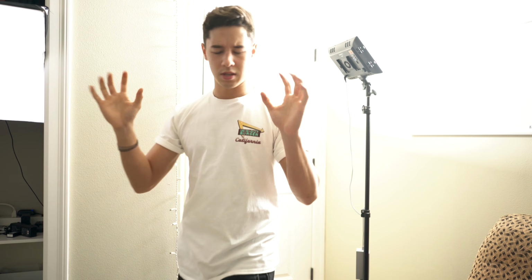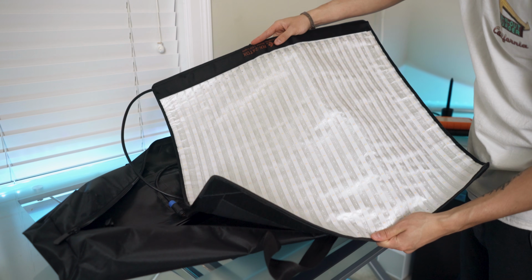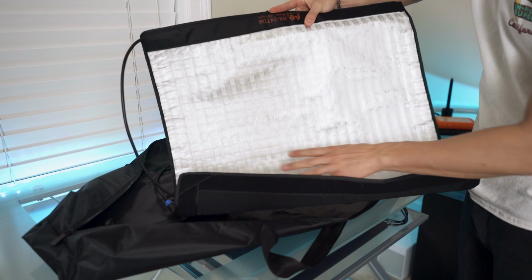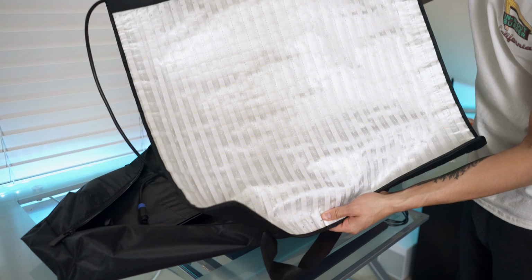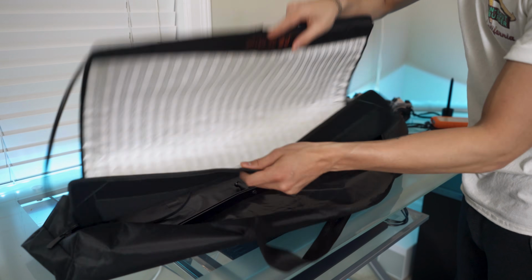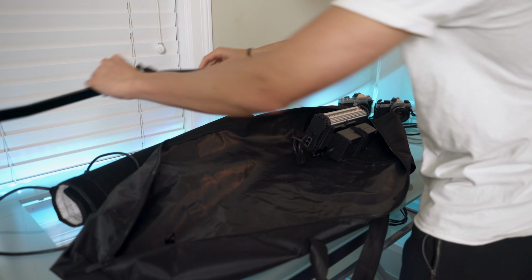Now I can't see. This is a 24-inch by 24-inch flexible LED mat. Similar LEDs to the little light panels that I've showed you guys in videos before, but basically in a large, flexible form. So we've got the LED mat. We have the bracket to mount it onto a light stand.